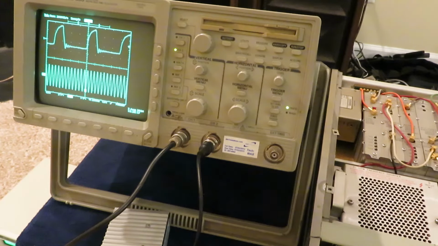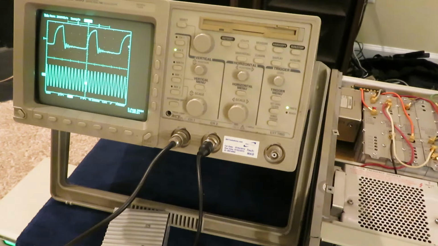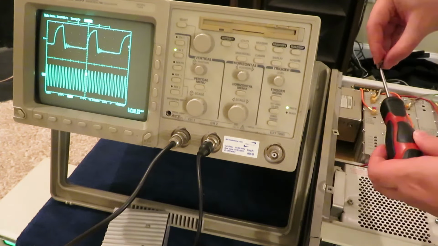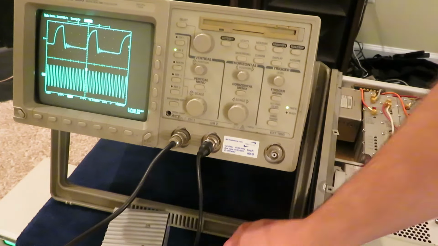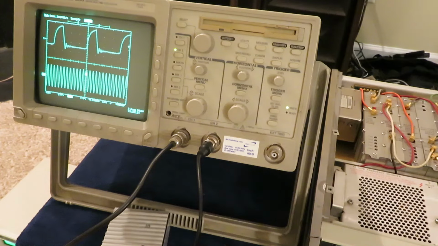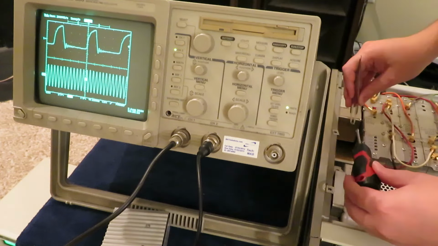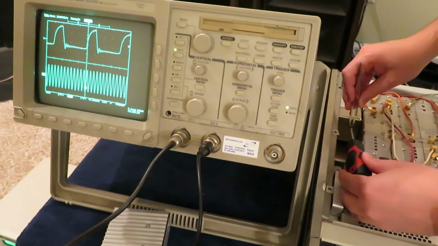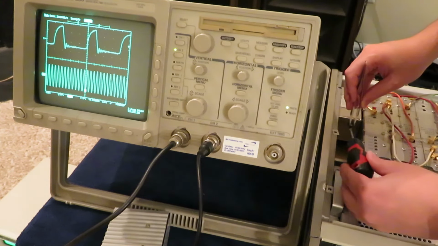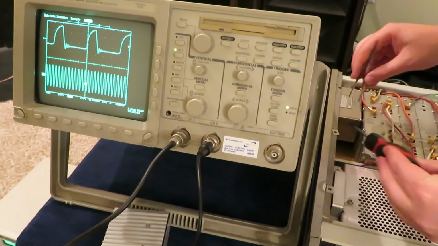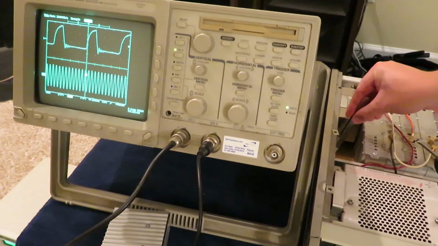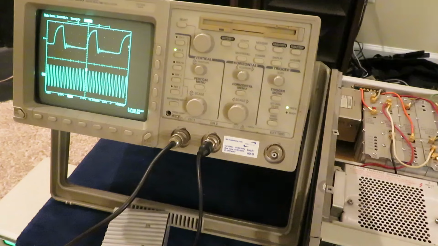Alright, and so just to close this unit back up, I'm going to take those two plug screws and put them back on the unit. So I'm going to start with the coarse one and then do the fine one, and really hope I don't drop them. Well, I dropped it. Yeah, I think you get the idea. So I'll be back when that's done.